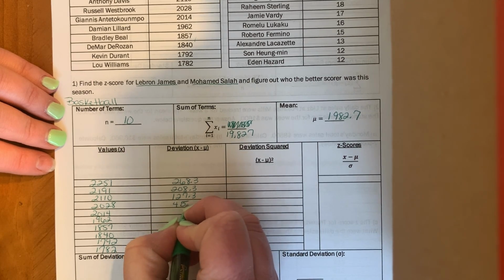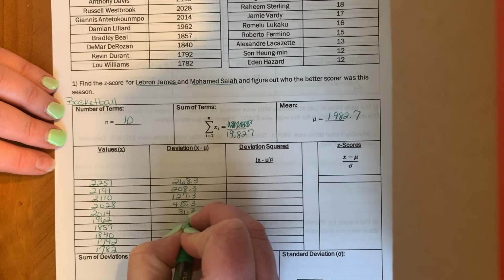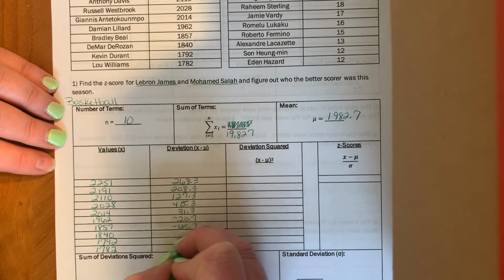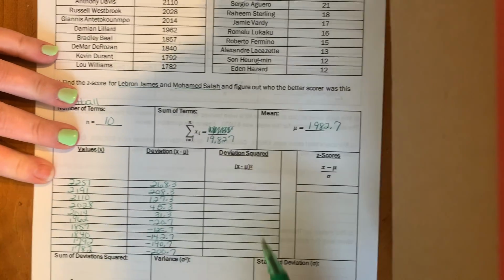Oops, 45.3, 31.3, negative 20.3, 7, you get a 125.7, negative 142.7, 190.7, and negative 200.7. And once you have all those, you're going to square them.